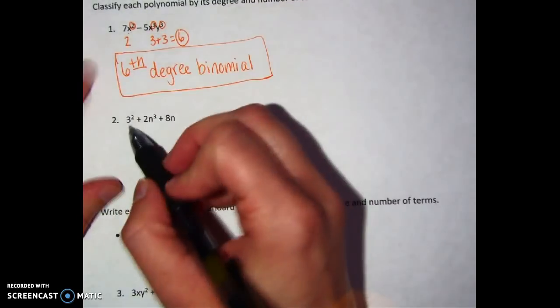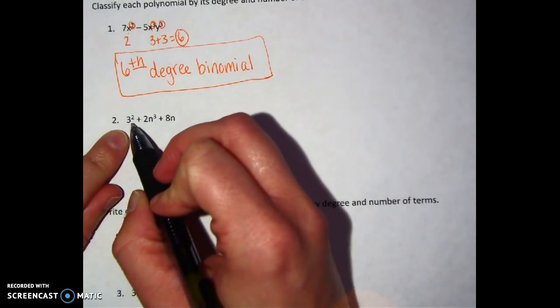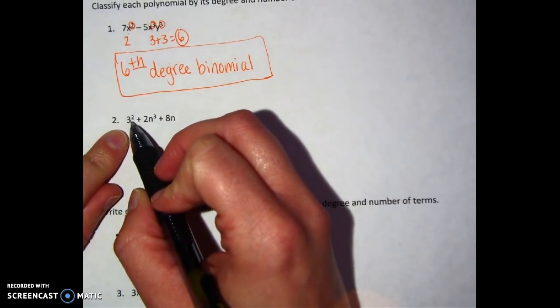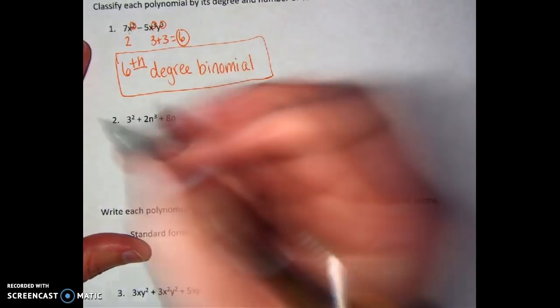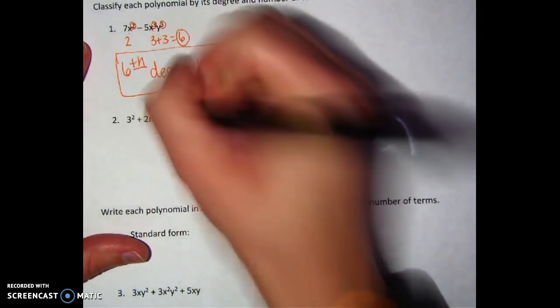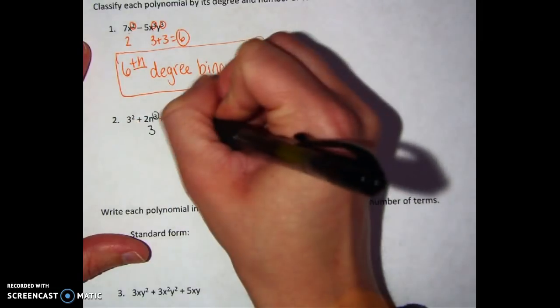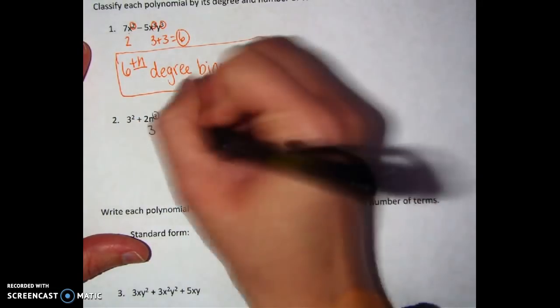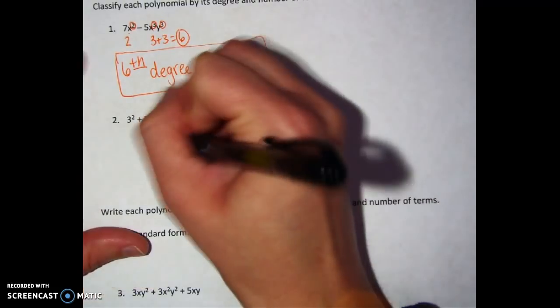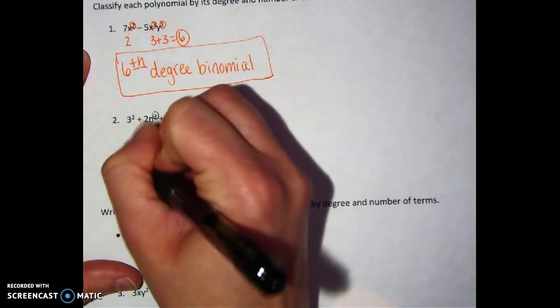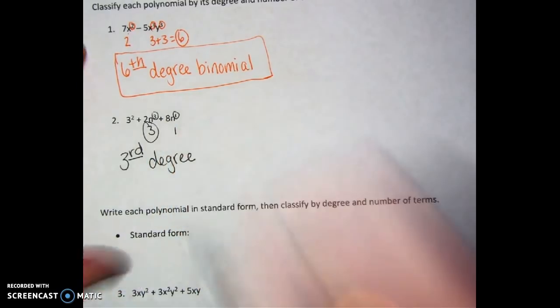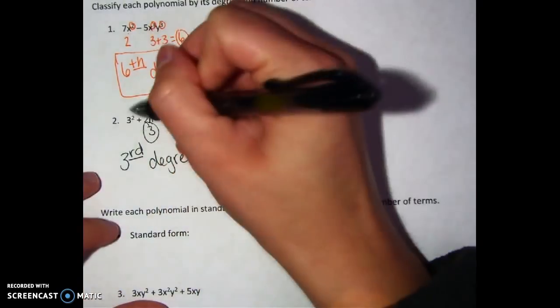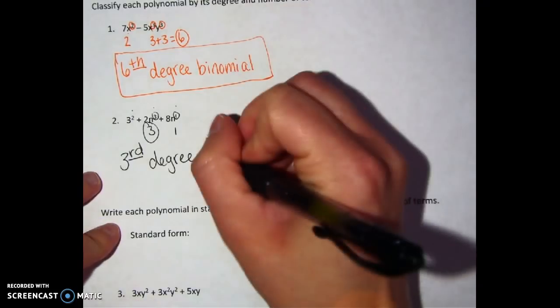Okay. This one doesn't really count because that's not a variable. 3 squared is just 9, so that doesn't really count. Let's look at this one. This is a 3, and this right here doesn't have anything, so it's a 1. 3 is bigger, so this is a 3rd degree. And how many terms are there? 1, 2, 3, so it's a trinomial.